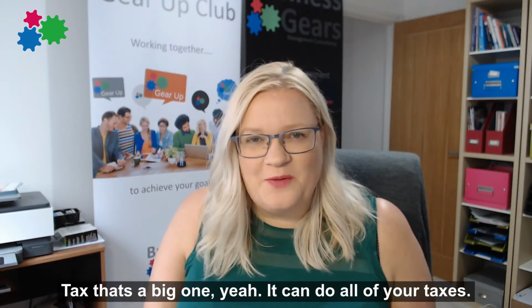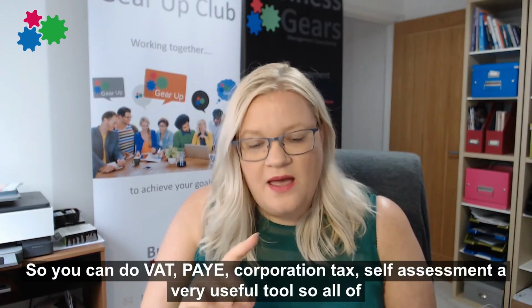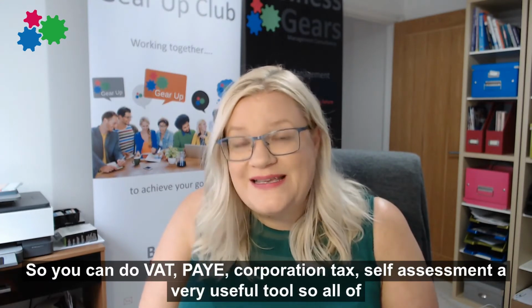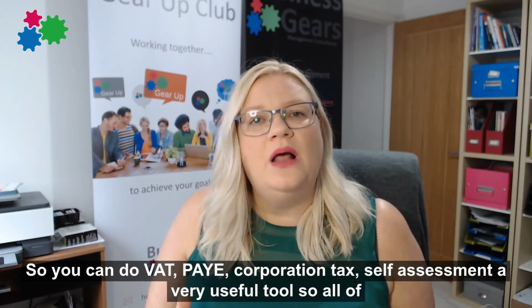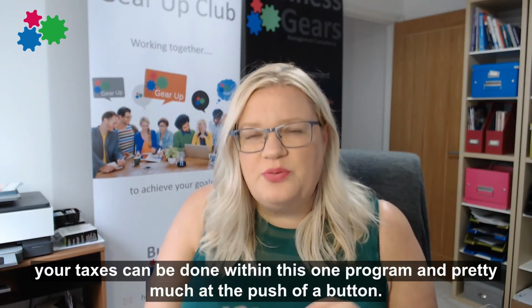Tax. That's a big one. Yeah, it can do all of your taxes. So it can do VAT, PAYE, corporation tax, self-assessment, a very useful tool. So all of your taxes can be done within this one program and pretty much at the push of a button.